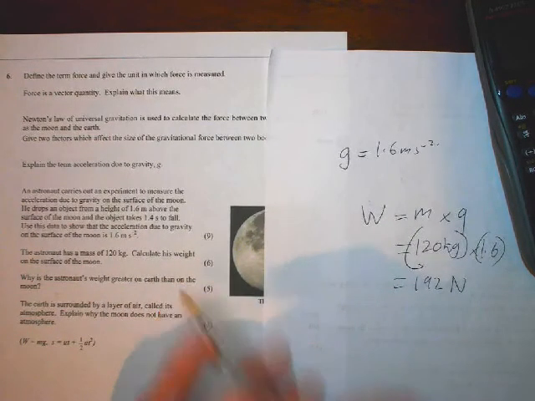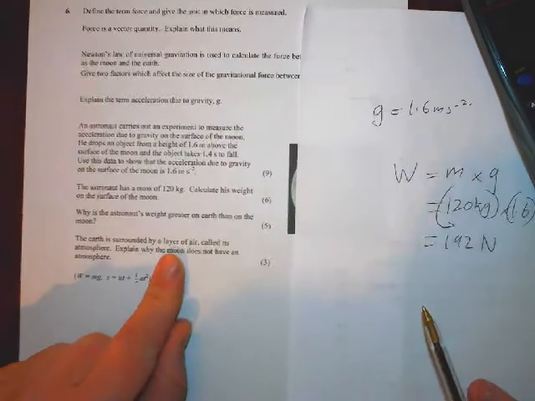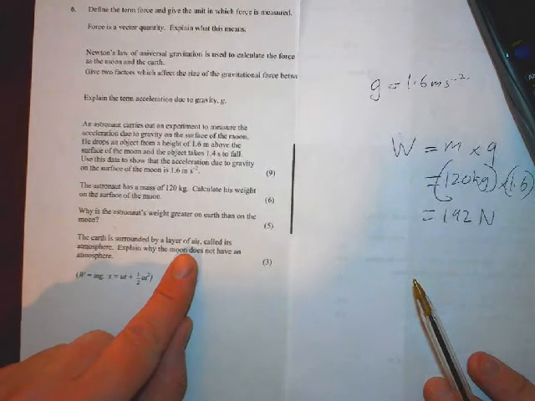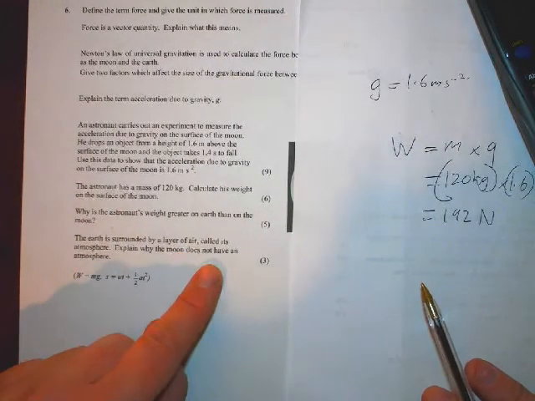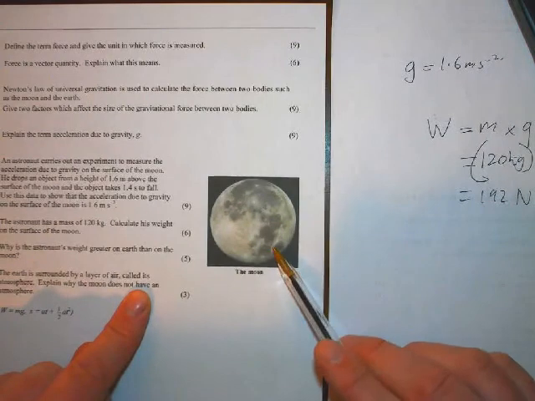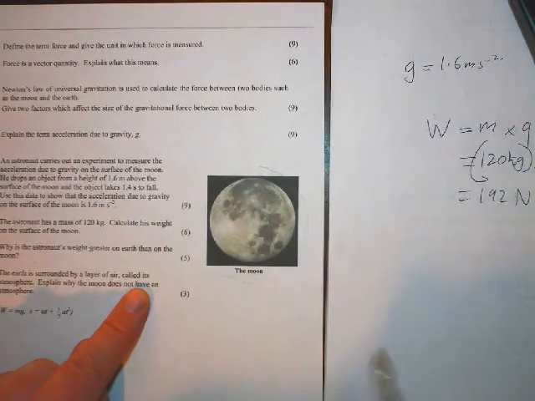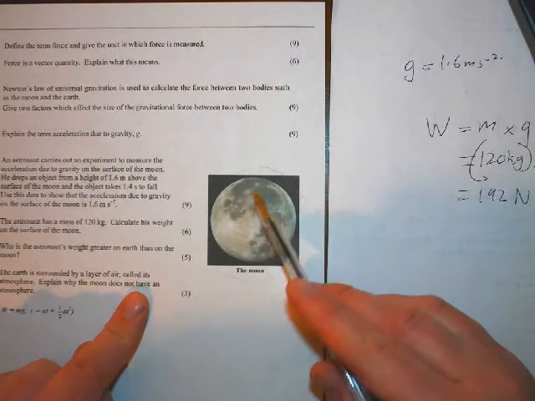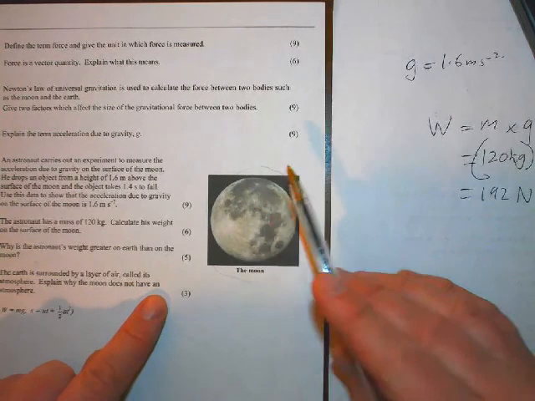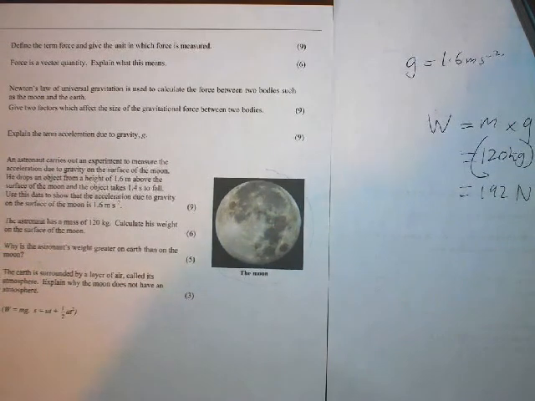Why is the astronaut's weight greater on Earth than on the moon? Because there's less gravity on the moon. The moon has less mass, so it has less gravity. And finally, the Earth is surrounded by a layer of air called its atmosphere. Explain why the moon does not have an atmosphere. Well, the moon's gravity isn't strong enough to keep all the molecules of air nearby. It loses it to space. If it was to have any atmosphere, the gravity isn't enough to keep the molecules there.